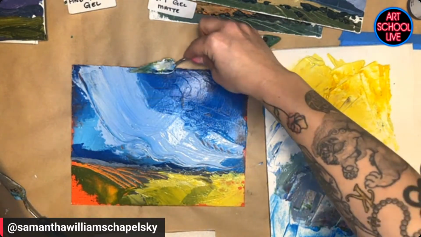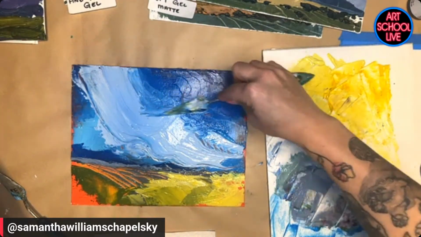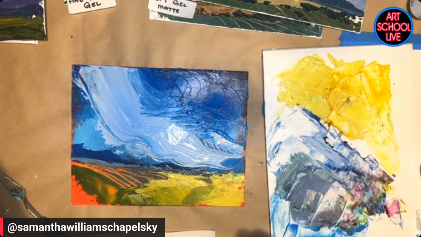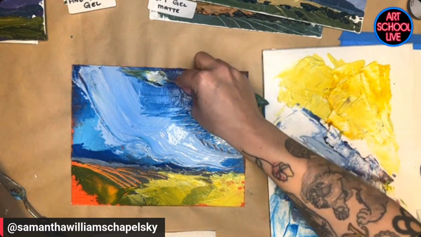And I know that we got lots of texture on here, but we can really play with that, and you can see just how much that works with the paint here.